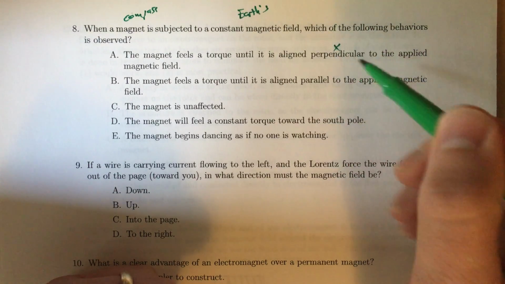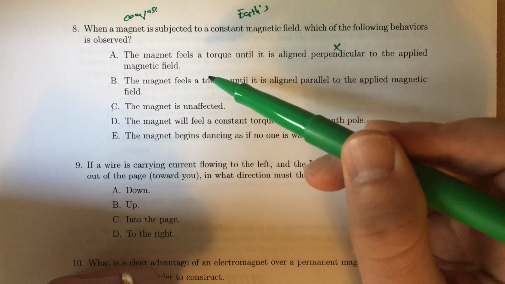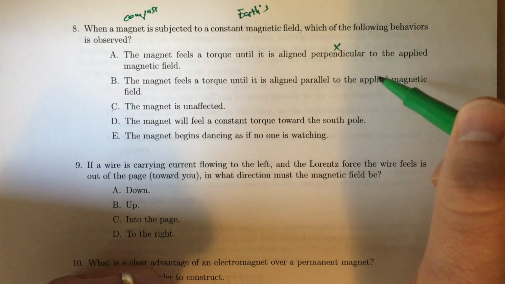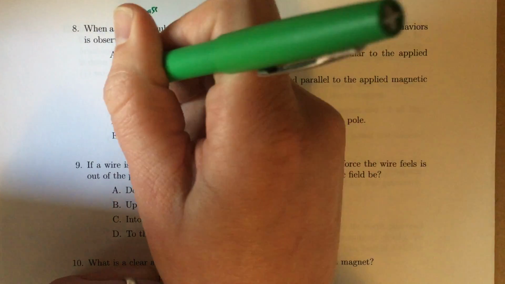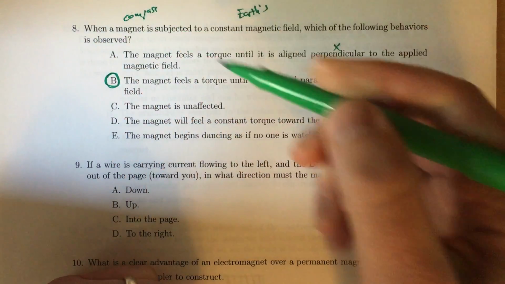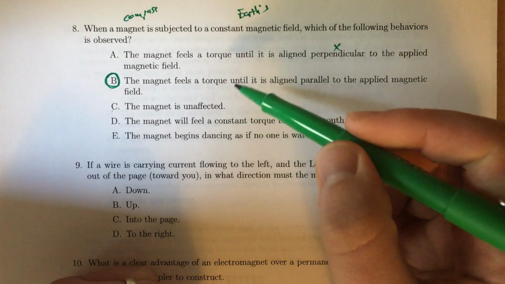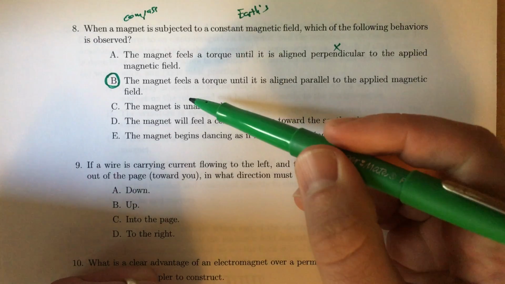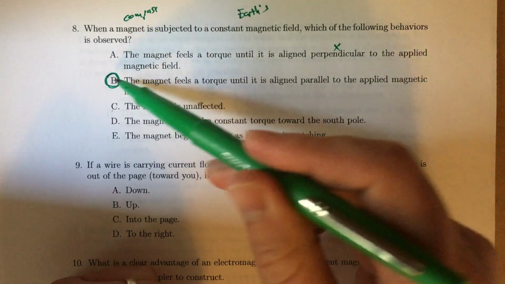We're good there until the word perpendicular. B, the magnet feels a torque until it is aligned parallel to the applied magnetic field. That's the one. And this is right from the very beginning of our lectures on magnetic fields. So go back and check out that kind of stuff in those notes if you're wondering about this.